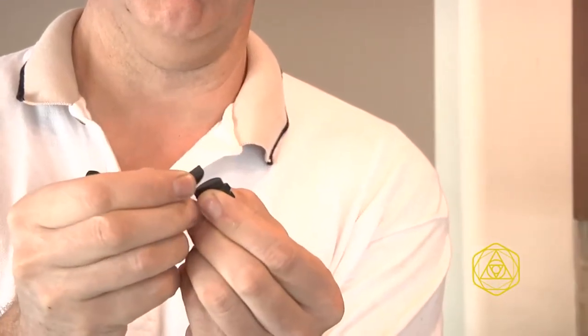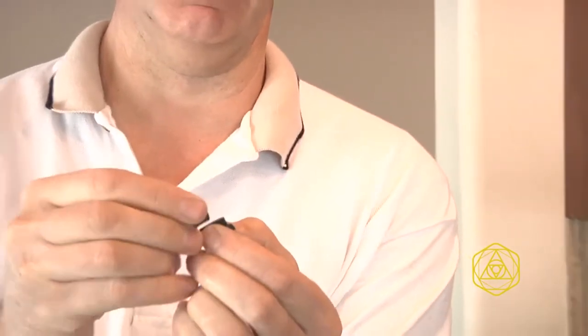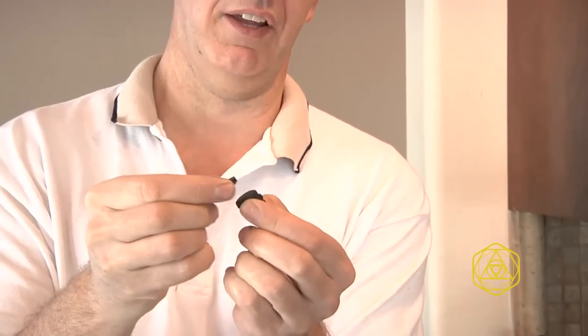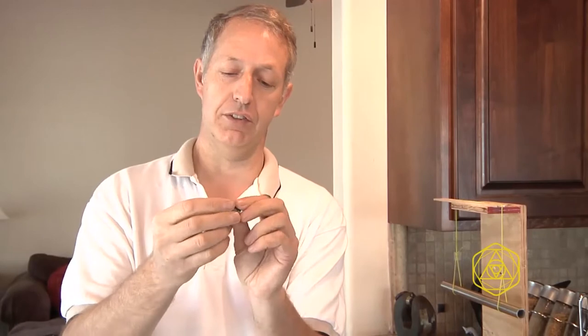When I reverse the polarity, it wants to push away. That's such a wonderful little expression of magnetic forces. But water's the same way when it's charged, and water's always charged because it's positive and negative.